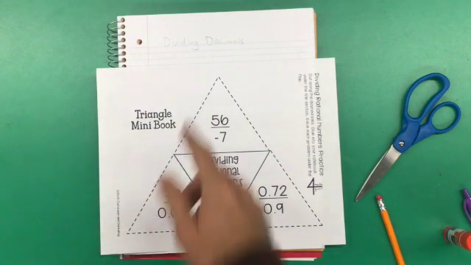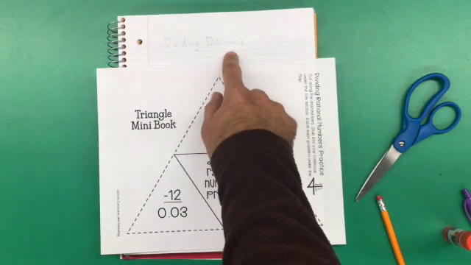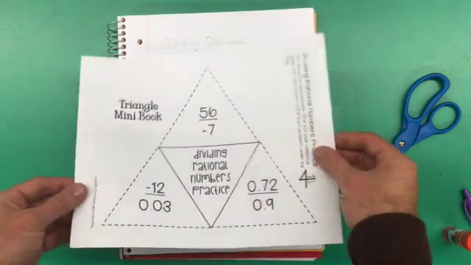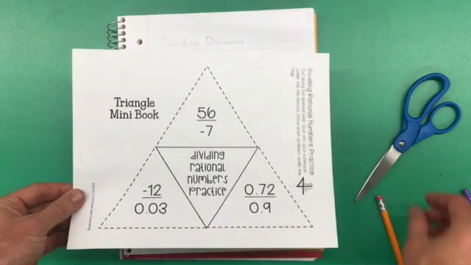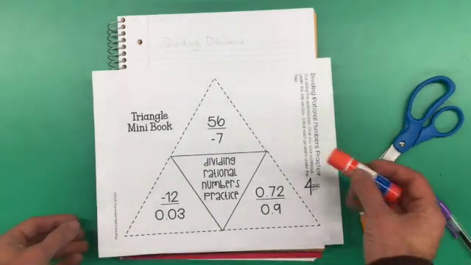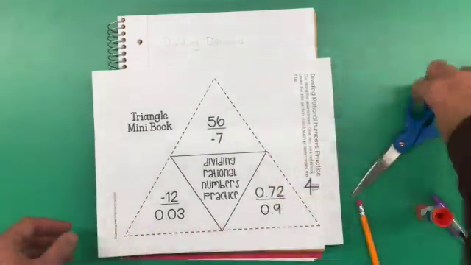For today, we're going to be doing an entry on dividing decimals, so title your notebook that. We're just going to need this piece of paper right here, scissors, pencil, and glue as always. First, we're going to cut out this triangle.